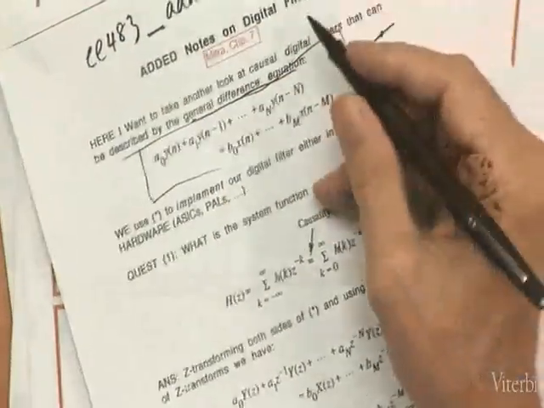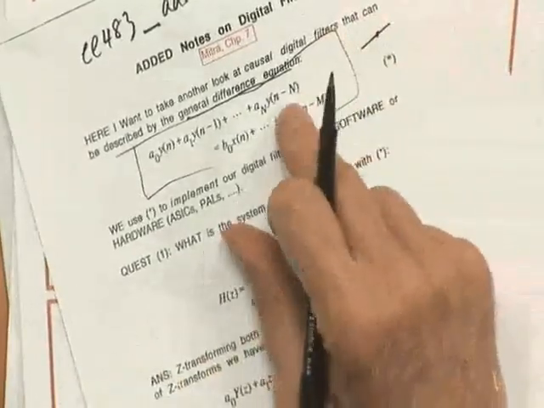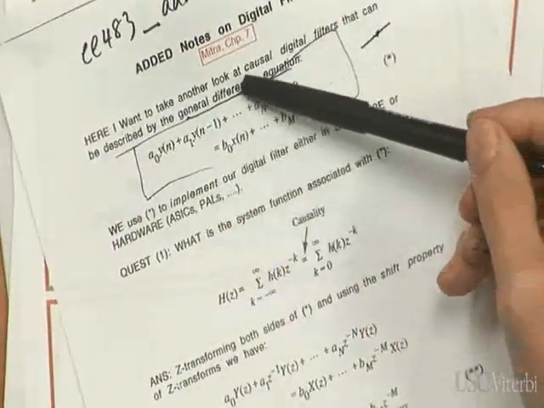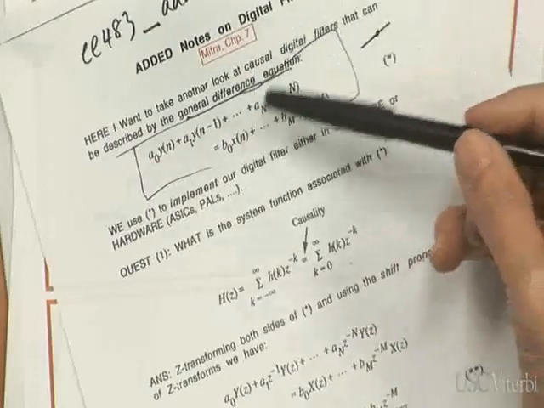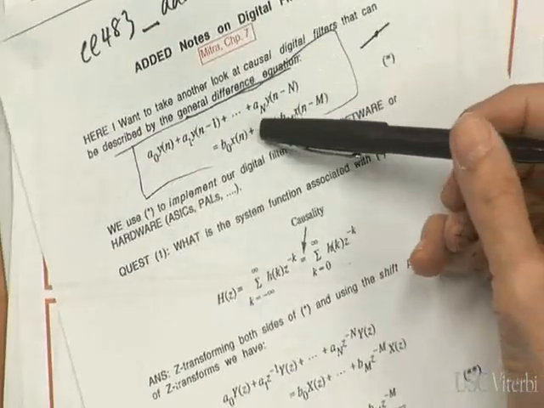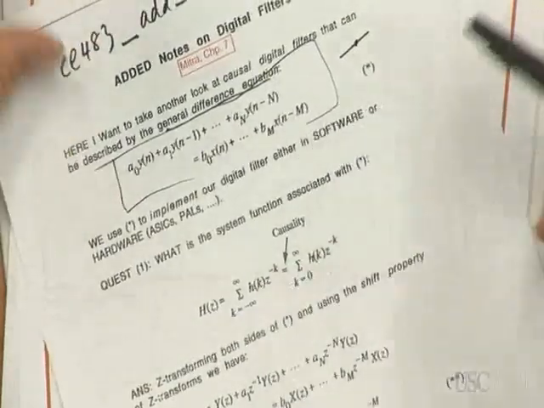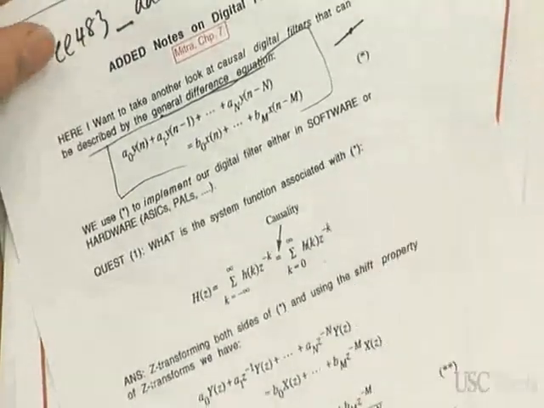But if before you built the digital filter, you asked the question, what kind of filter is this? What are you doing? You're going to build something. What is it you're building? See, now that's what you can answer after this course.